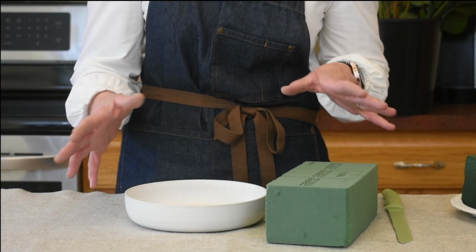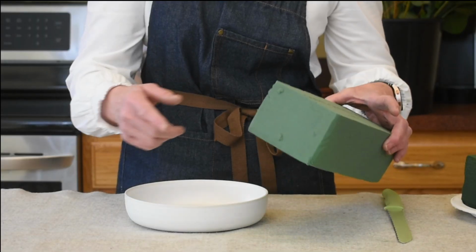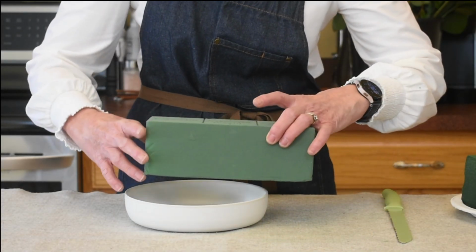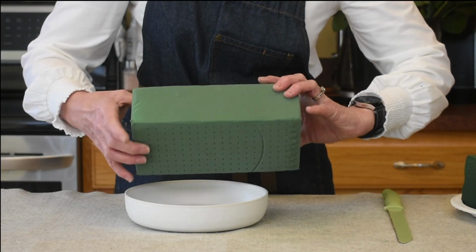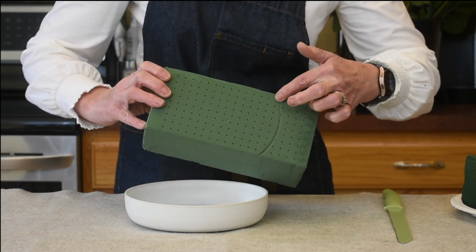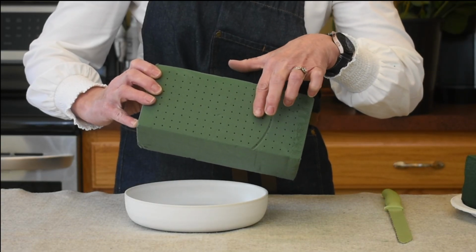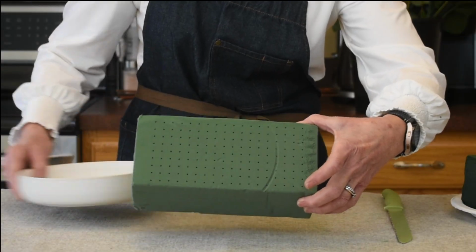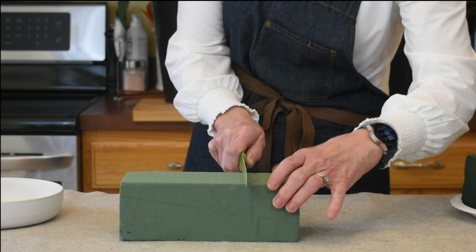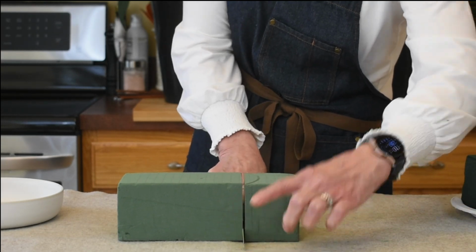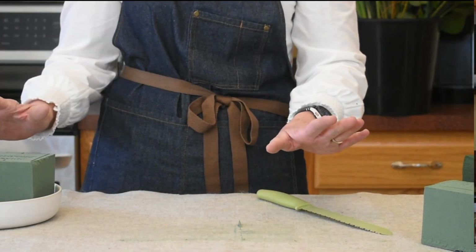So to measure your Oasis for your container, it's really very simple. All I'm going to do is take my dry Oasis, I'm going to lay it on top of my container, give it a little bit of a press. What that's going to do is leave that indentation right there, and that tells me how far I need to come in to cut. Let me show you very quickly. All we're going to do is line up with that indentation, pull it straight down. I've cut my Oasis. It's ready to soak.